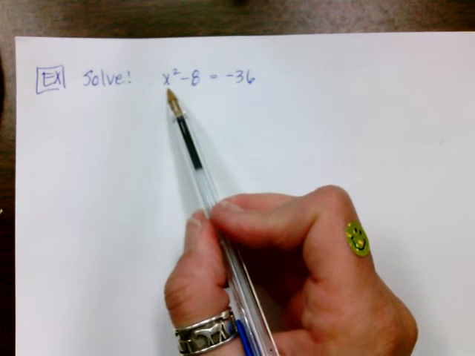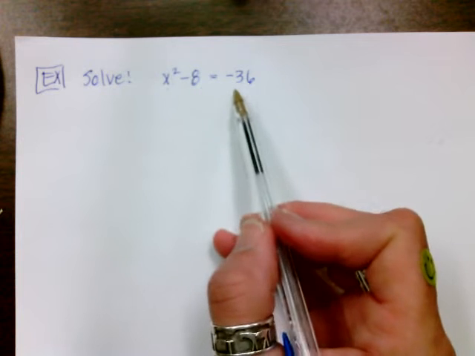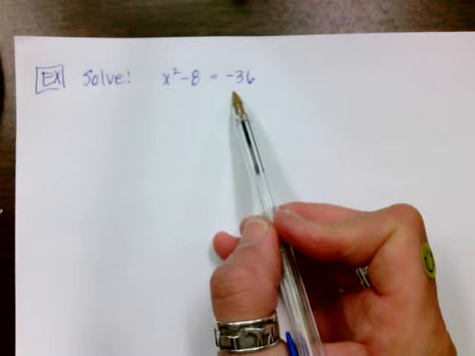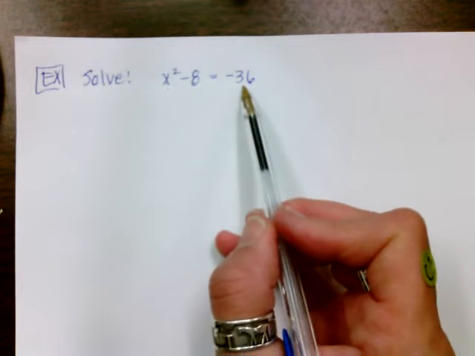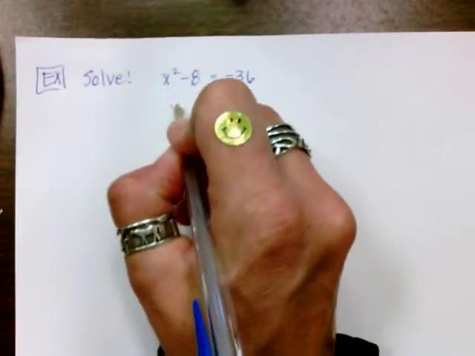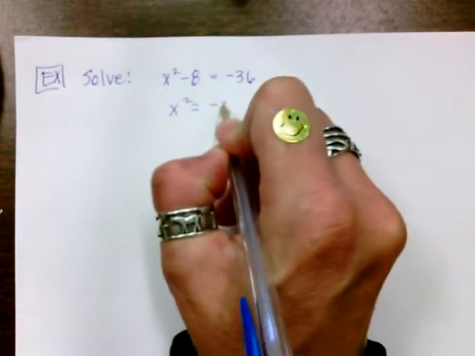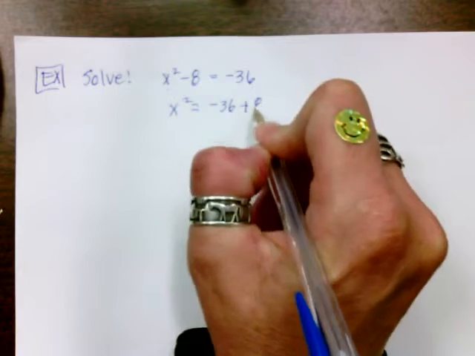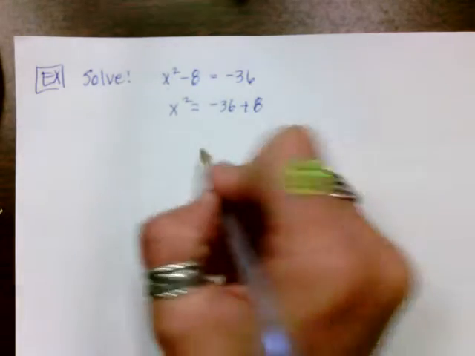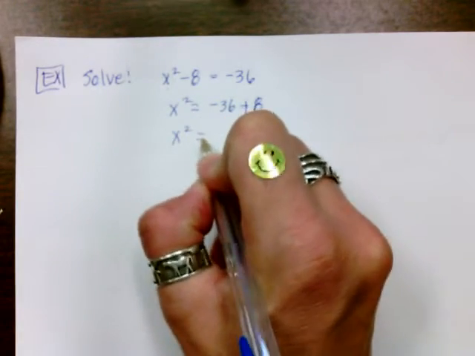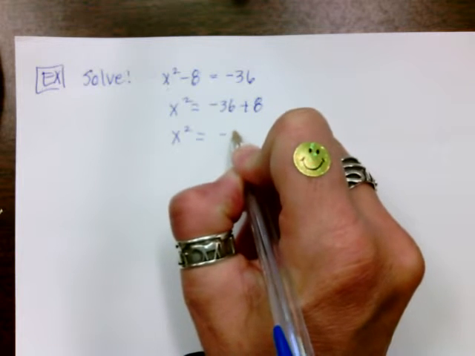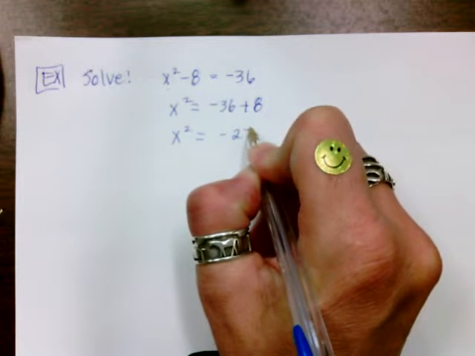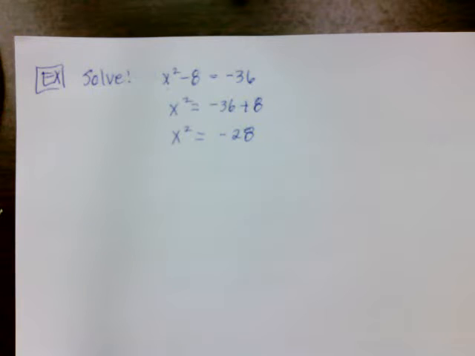I have a squared variable, but I don't have any other variables, so I'm going to move the 8 to the other side. So I'm going to have x squared is equal to a negative 36 and a positive 8. When I combine those terms, I get x squared is equal to a negative 28, sorry, bad math.